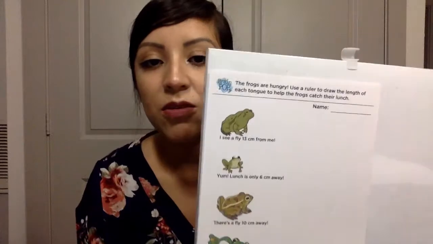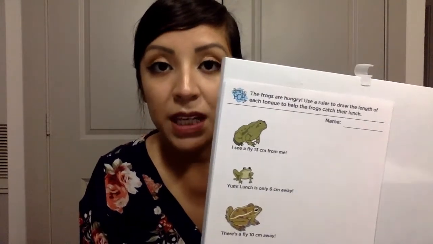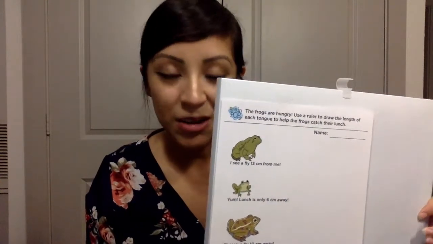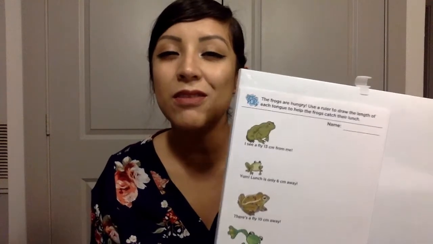Does anybody know where the edge of the frog would be? Raise your hand and I will call on you if I think you know the right answer. Yes, where is the edge of the frog? Yes, the edge of the frog, in the case of our worksheet, would be his mouth right there.